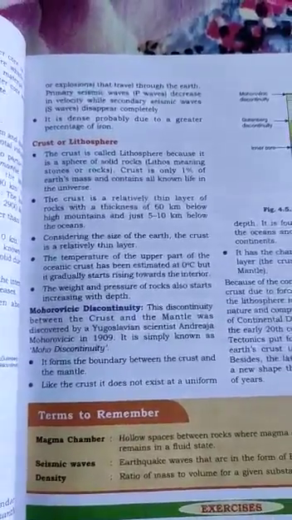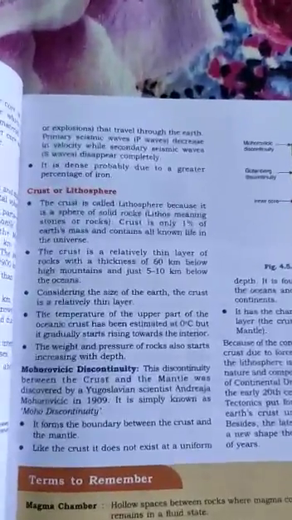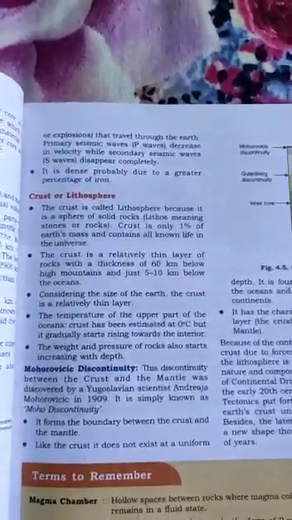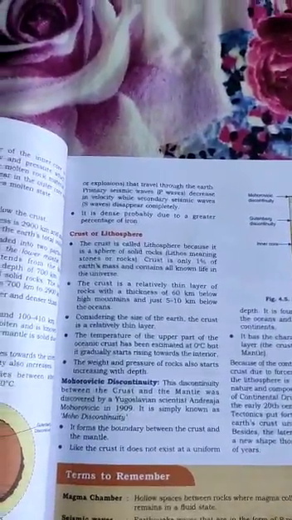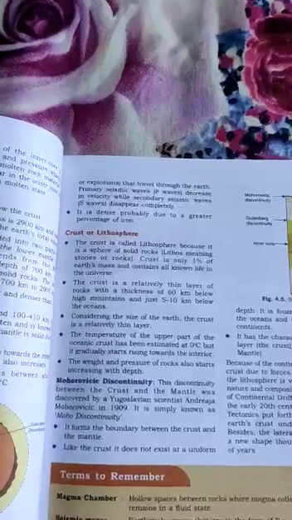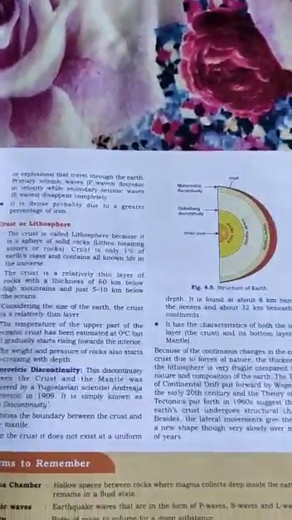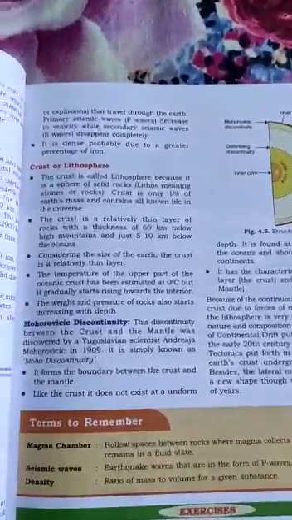Next is crust or lithosphere. Now the first characteristic is that the crust is called lithosphere. What is the reason for that? Because it is a sphere of solid rocks. Now lithos here means stones or rocks. So a sphere of solid rocks, that is lithosphere. And crust is only 1% of the Earth's mass and contains all known life. So the life exists in this layer. That is the crust, that is lithosphere.